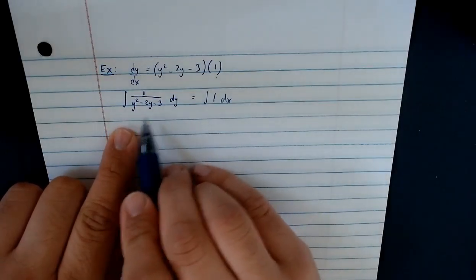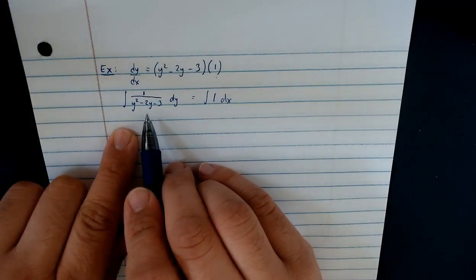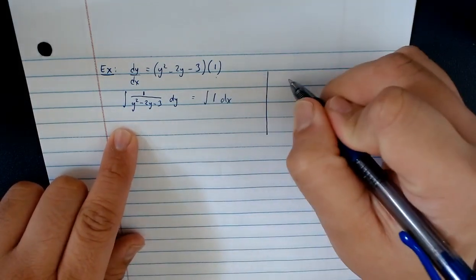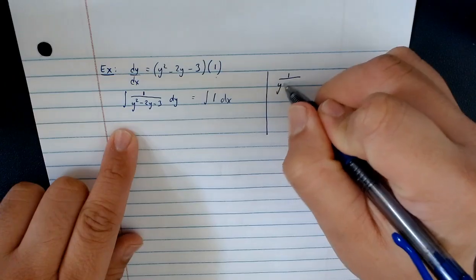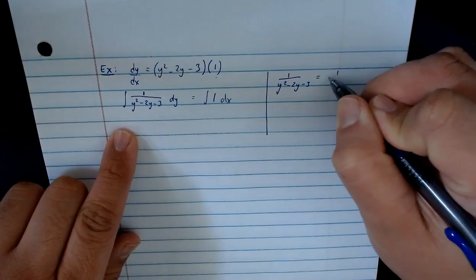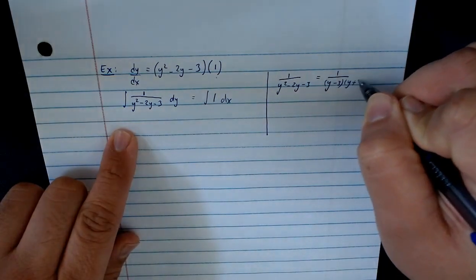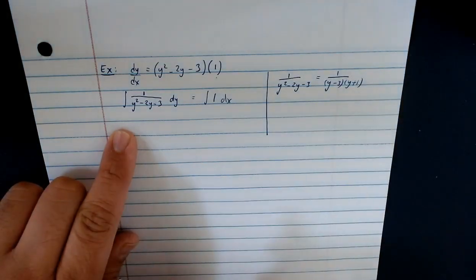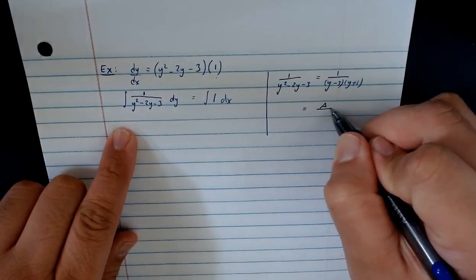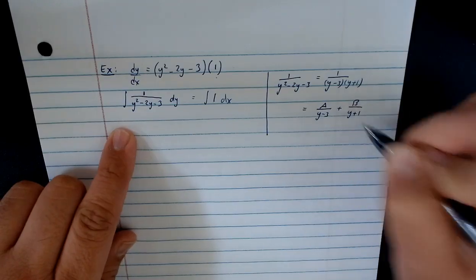Here, to integrate this, we have a few options, but I think the simplest one is going to be integration by partial fractions. Remember partial fractions? Let's go take a look at that. If I have 1 over y squared minus 2y minus 3, that's the same as saying 1 over y minus 3 times y plus 1. That factors out that way. But now, by partial fractions, that's going to be a over y minus 3 plus b over y plus 1.